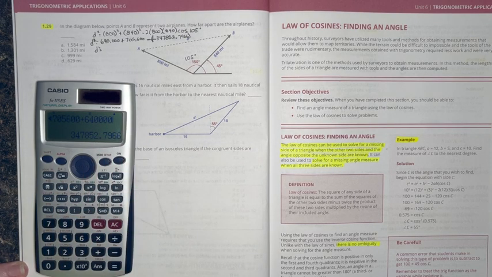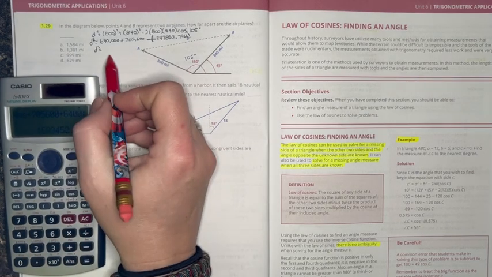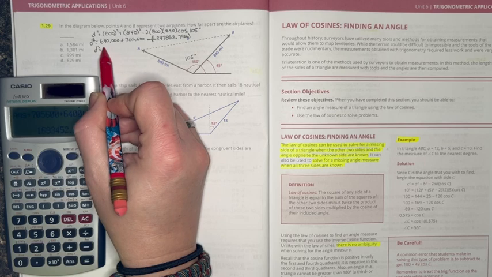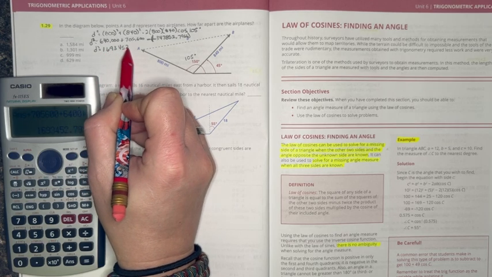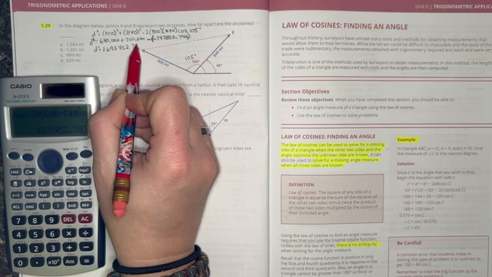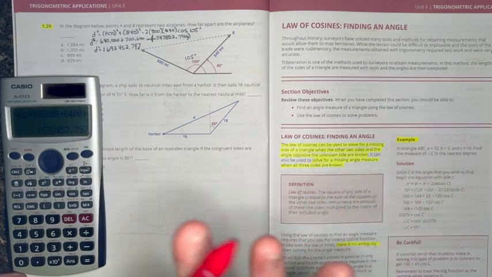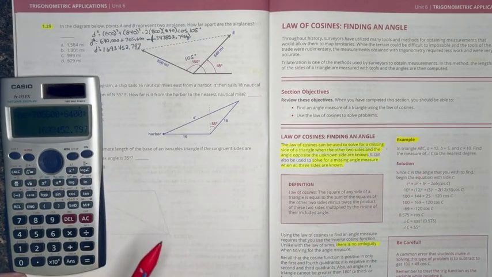My eyes aren't great, so I have to count my zeros. All right. Equals. So d squared is equal to 1,693,452.797. So the calculator already rounded for me.